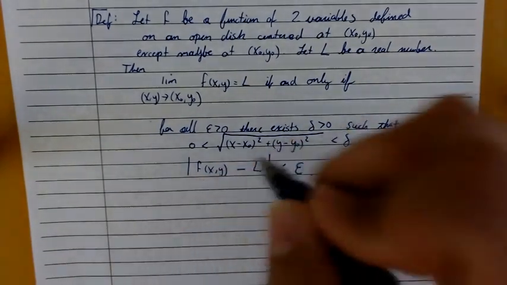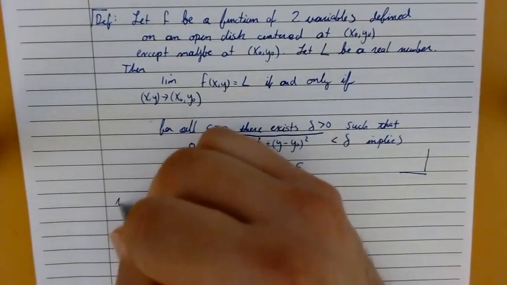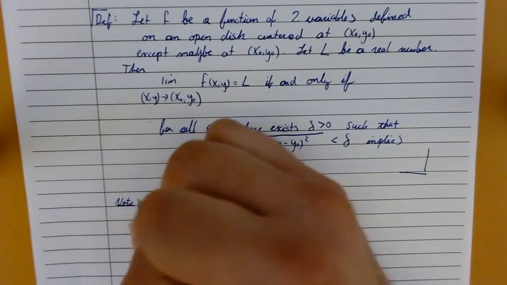So let me write that actually. Note, and again, this is not at all formal.